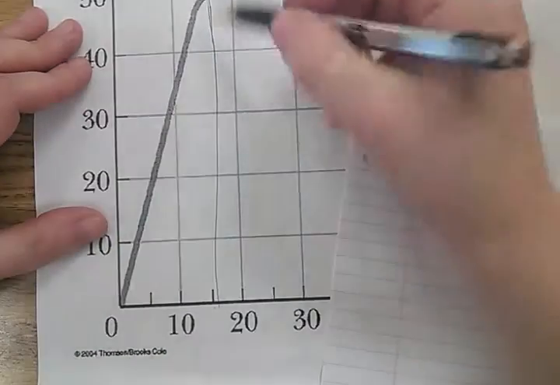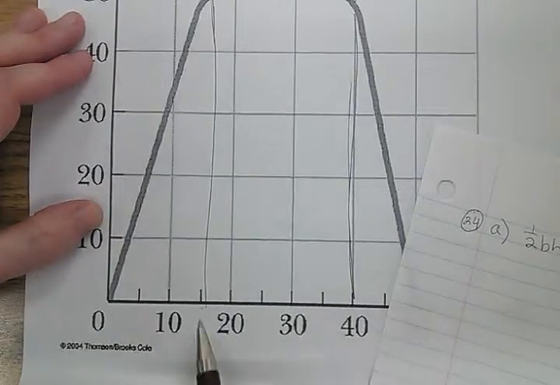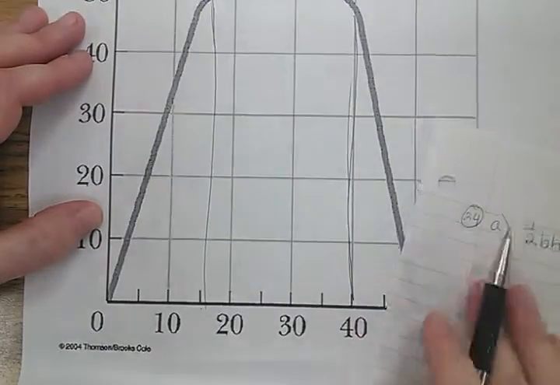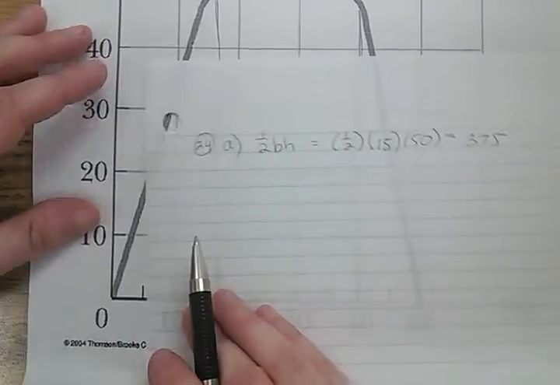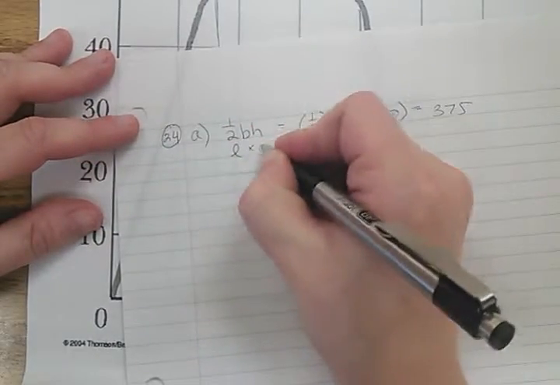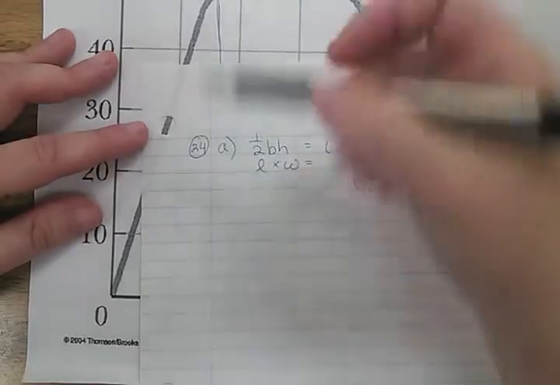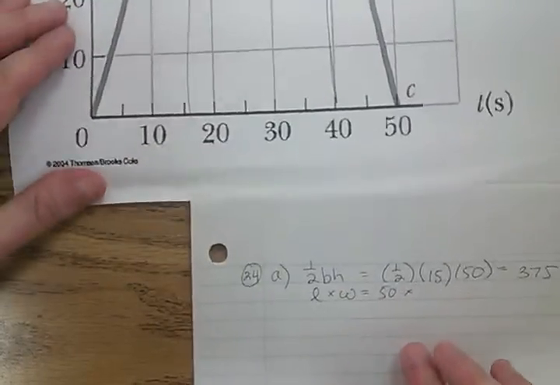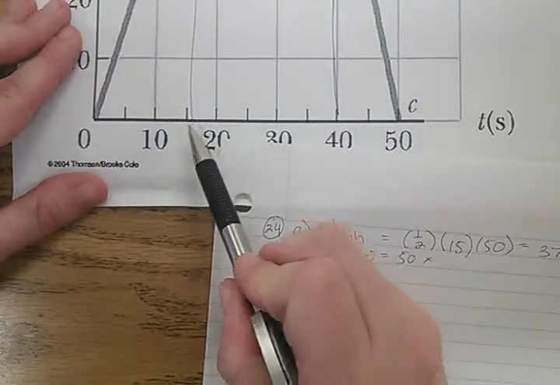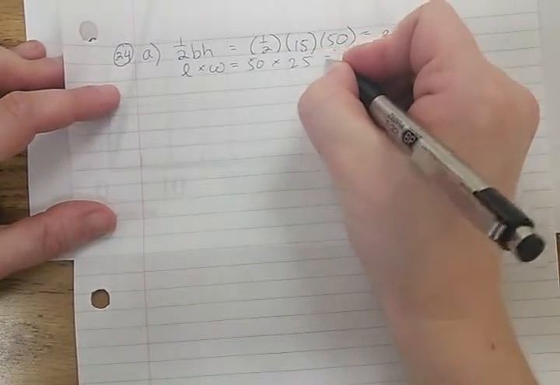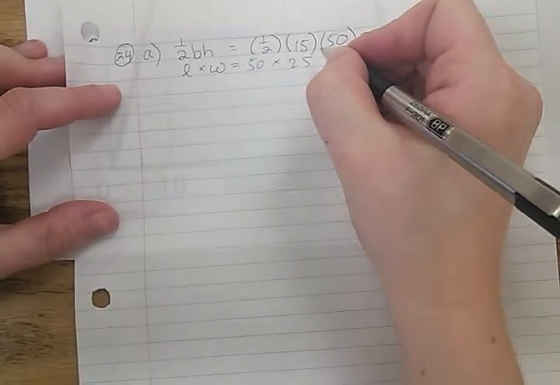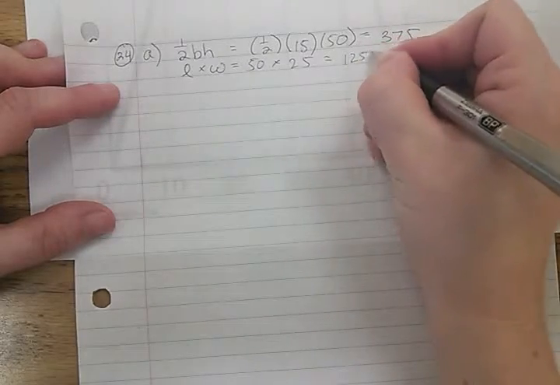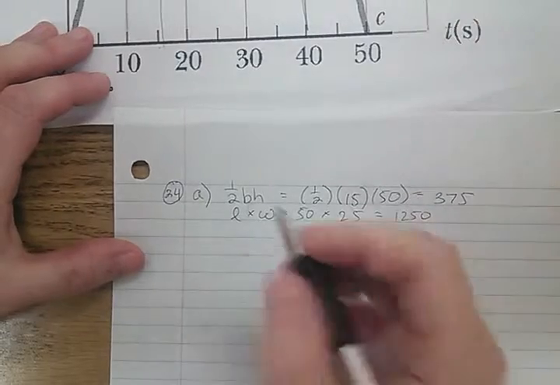Okay, then for this rectangle, we're going to do length times width. Well, the length, I'm just going to say that's the height, is 50. And then the width is going to be 40 minus 15, which is 25. So you should get 1,250 there.